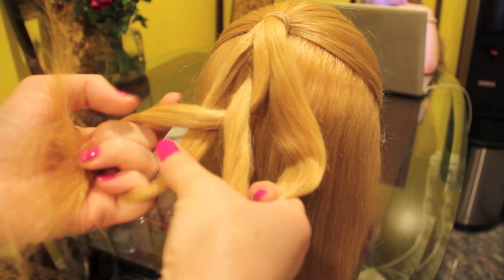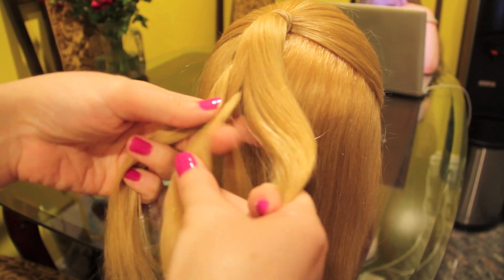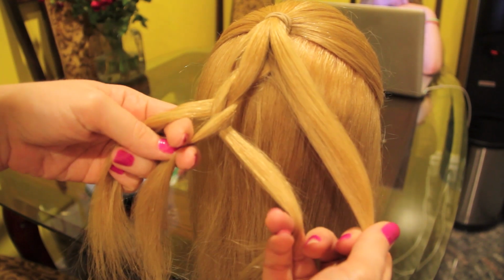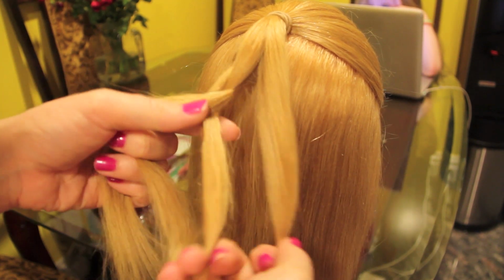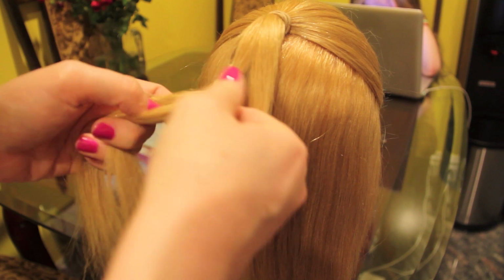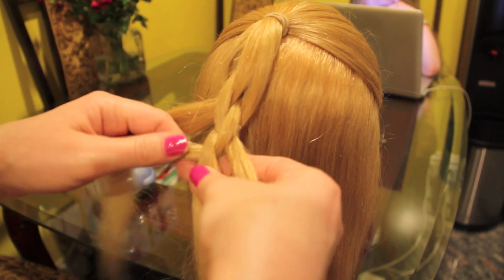Come in from the other side now. Strand 4 goes under 3 and 2 and then over 2. Go back, rename the strands from right to left 1, 2, 3, and 4. Repeat the pattern. 1 under 2 and 3 and then over 3. And then 4 under 3 and 2, and then over 2.